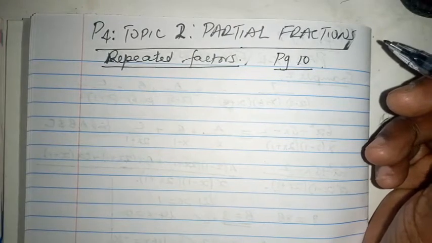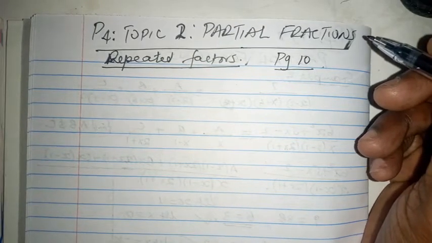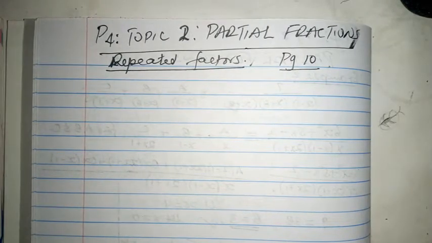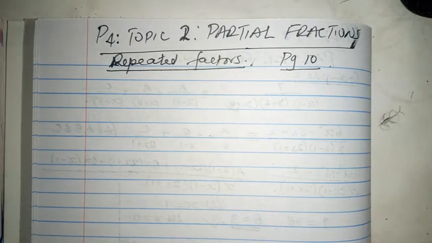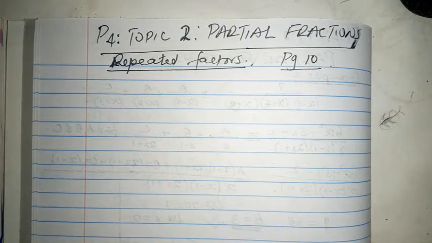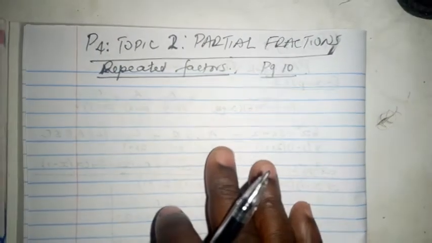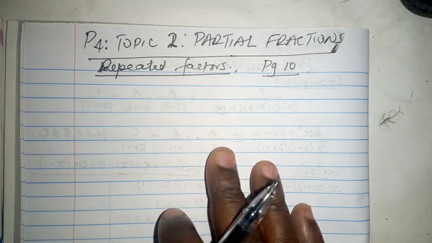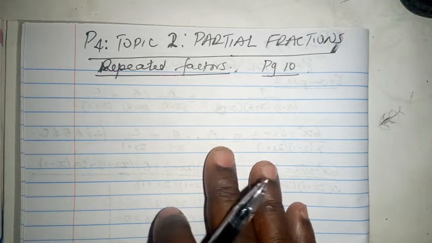Previously we have learned how to express a general expression in partial fractions, whereby we separate the terms and write them in terms of a over something plus b over a certain linear function plus c over a certain linear function.